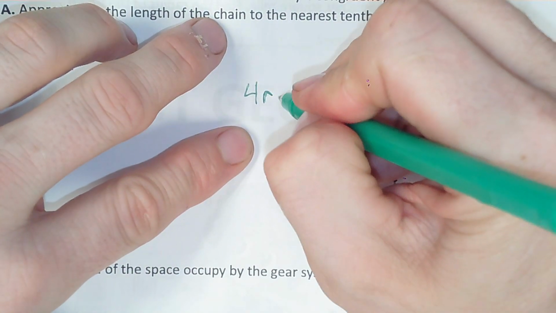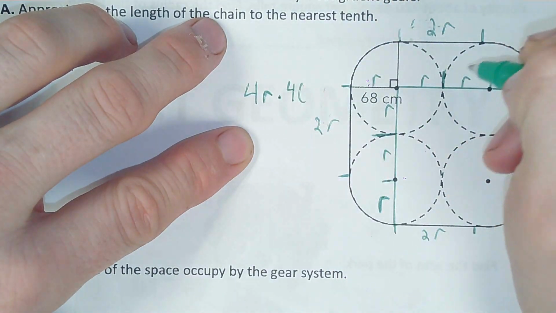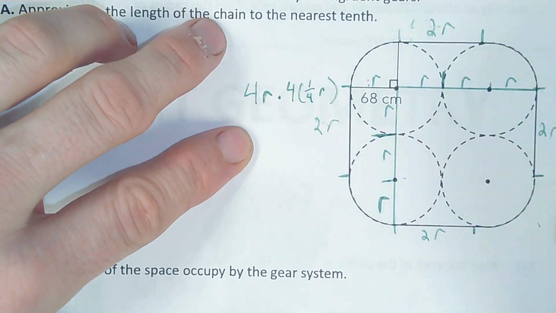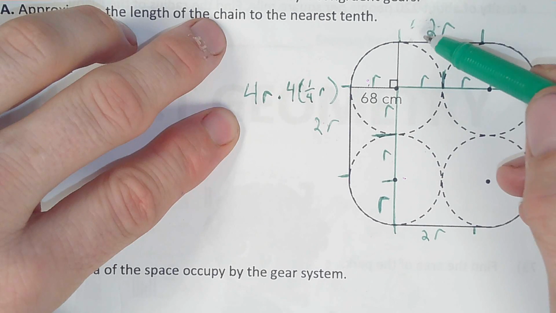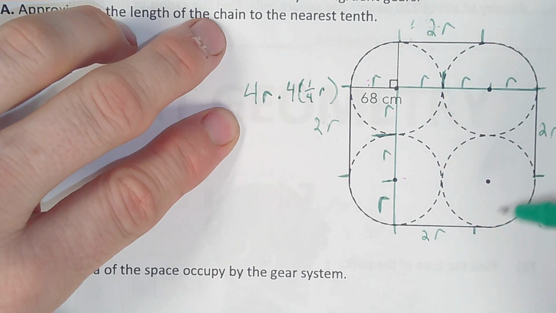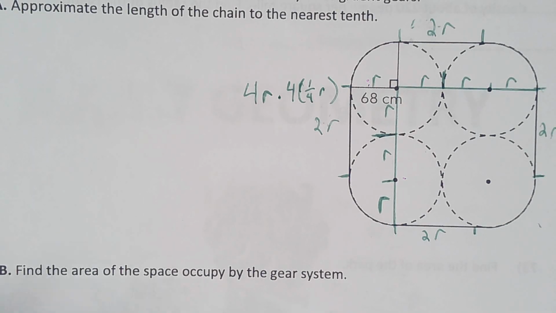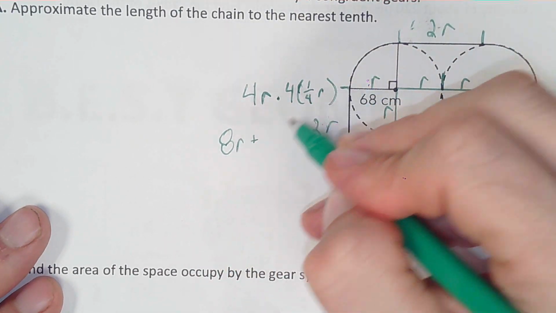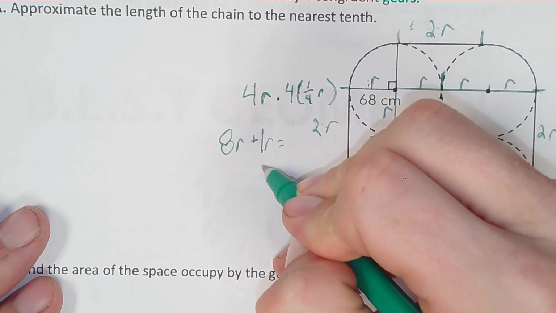So you have 4 times 1/4 radii. Okay, so you have 2, 4, 6, 8 radii there. So you have 8 radii plus 1 equals 9 radii.